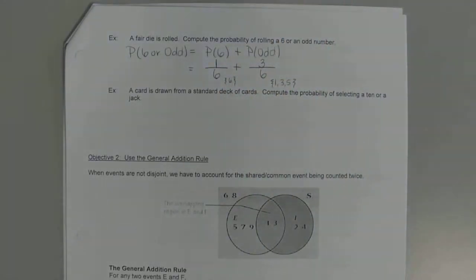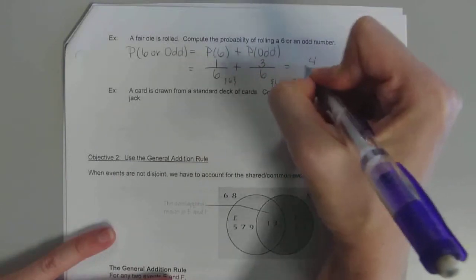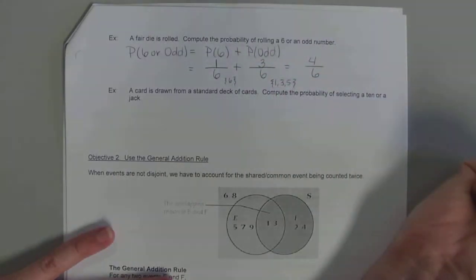So again, look at them separately. What's the odds of getting a 6? One of those numbers is 6, so 1 out of 6. What's the odds of just getting an odd number? 3. So how many total numbers would I be happy with? 4 out of 6. Do you think my math lab will take that?